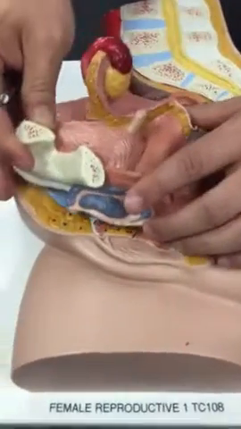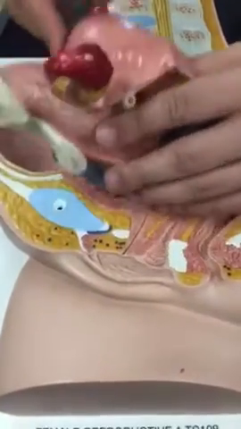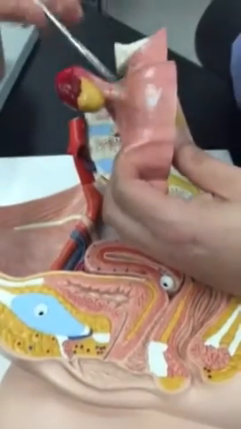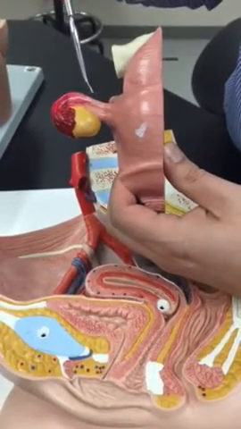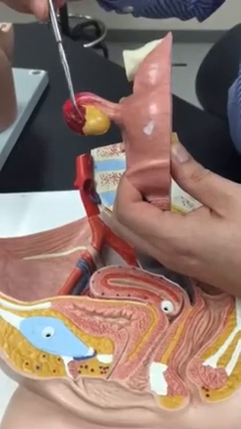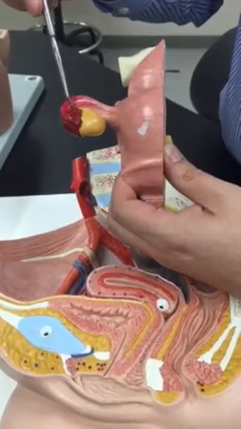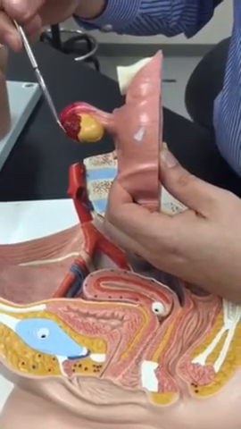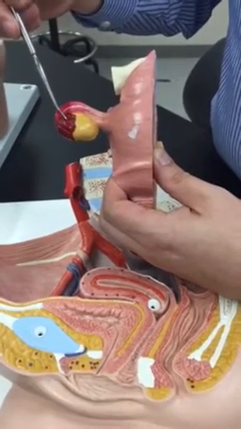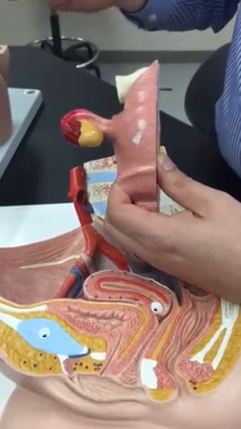From the uterus, on the left and right, there will be a tube. So this is the uterus. From each side, there will be a tube called the fallopian tube that comes out and then wraps around the ovaries on the left and the right. The distal end here of the uterine tube, or the fallopian tube, is called the fimbriae, and this here is the ovary on this model.